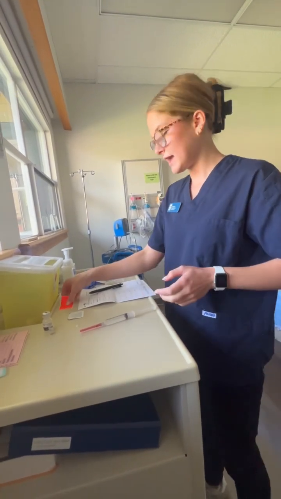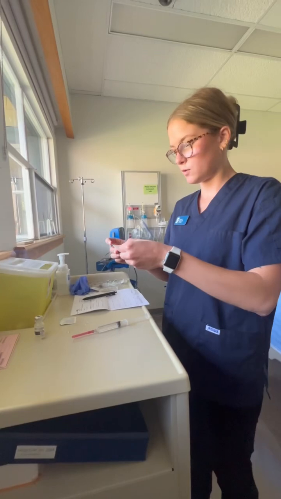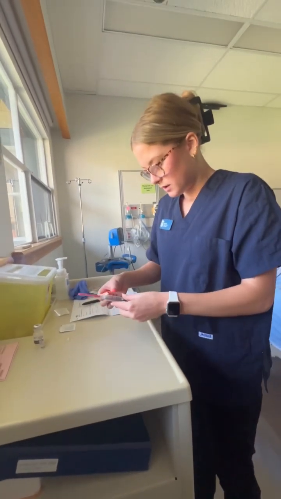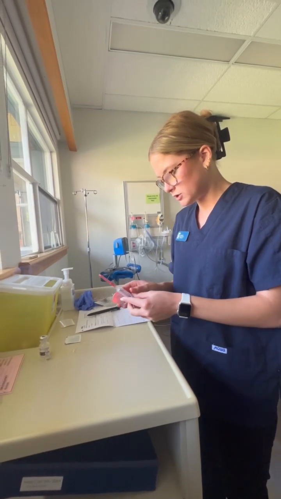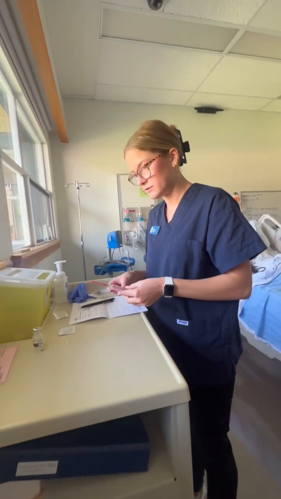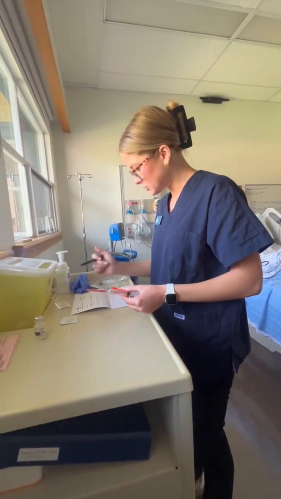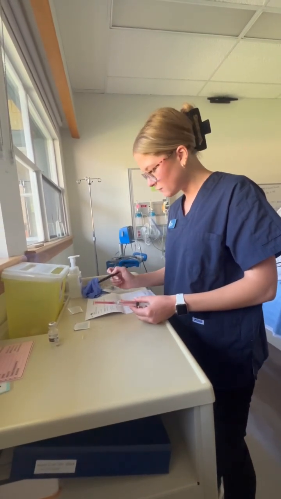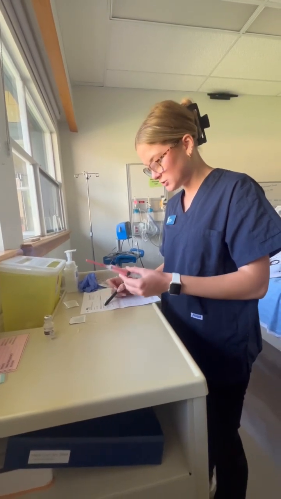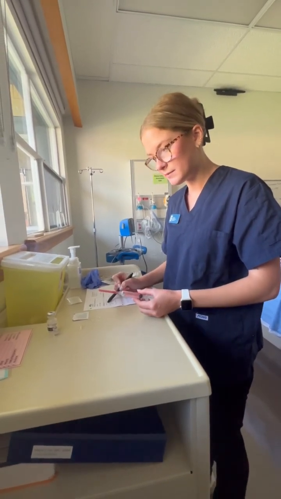All right, and I have the medication label here, so I'm going to put that on the medication. At this point, I'm also going to go through my rights to ensure that I have the right medication for the right patient. So, right patient, I have Elizabeth Bennett. Right drug, this is morphine for her pain. The right dosage, I do have the 2 milligrams here.